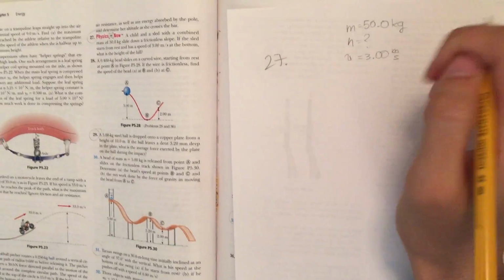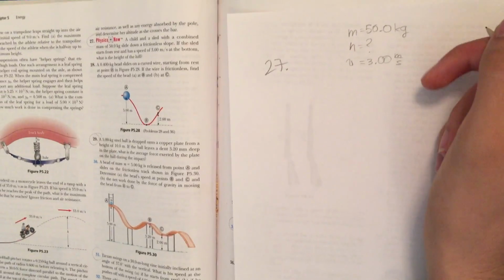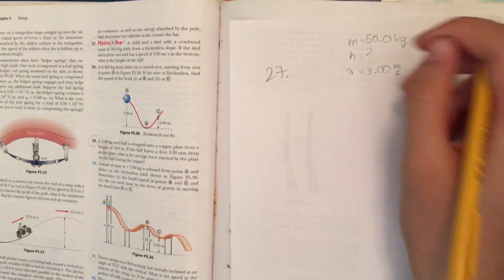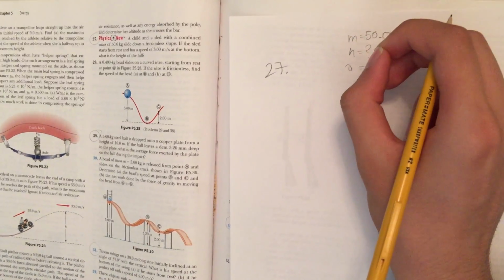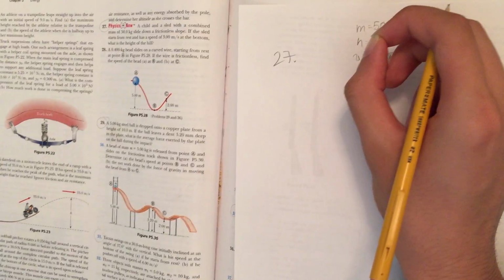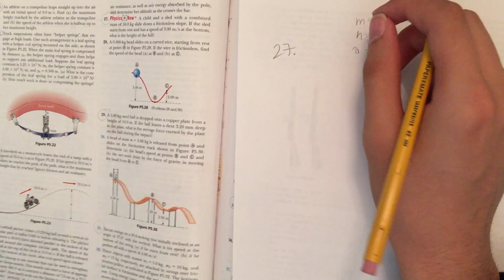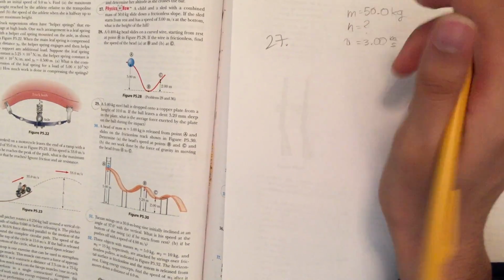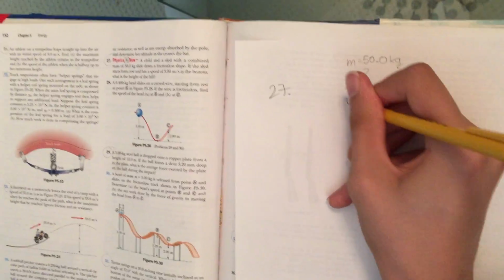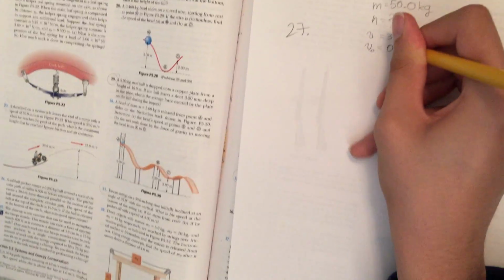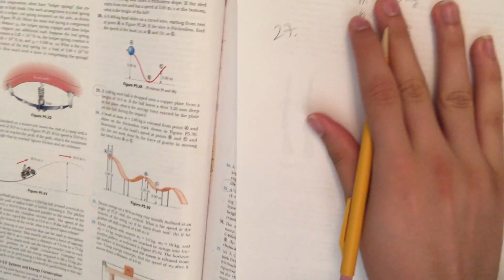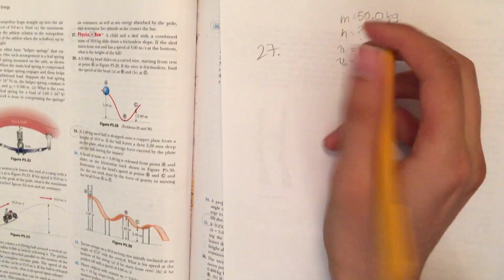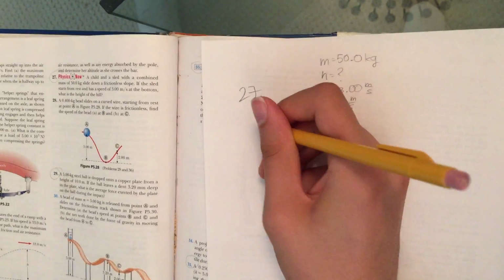Now hold on, before we get started, there's one piece of information that will prove to be critical, and that is if the sled starts from rest and has a speed of 3 meters per second. That phrase, starts from rest, is imperative because that tells us that the initial velocity is 0 meters per second. Alright, now let's get started solving the problem because we have all the information we need.